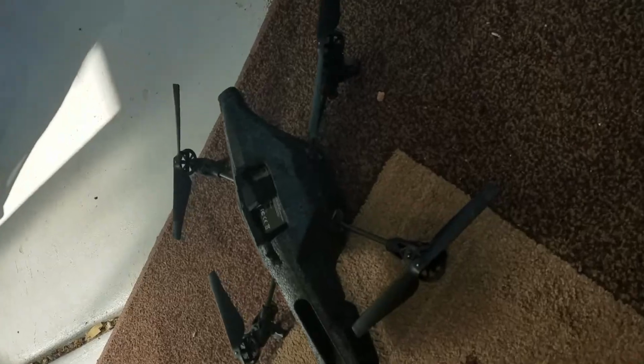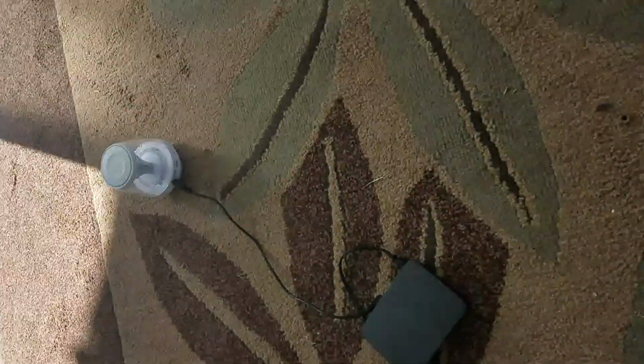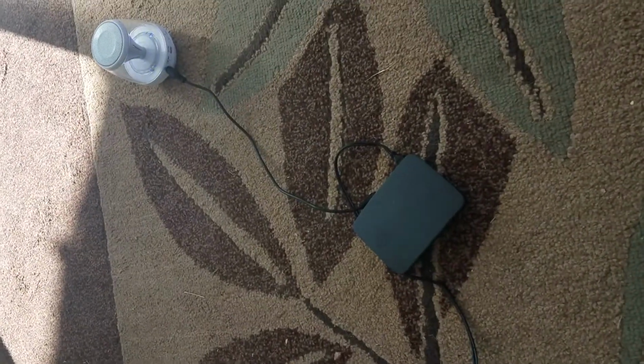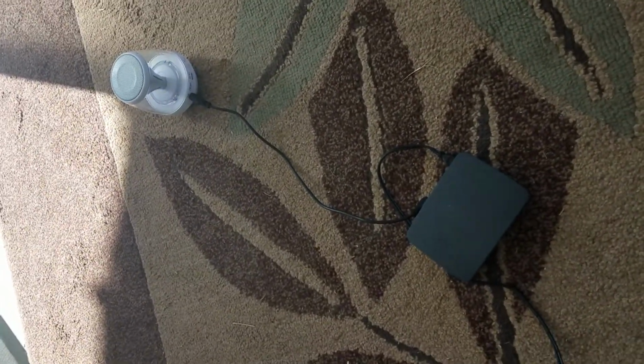Here is the Air Drone 2.0, Guardian Drone Angel. It is being controlled by the Raspberry Pi 3, which is connected to a speaker and then also a microphone.